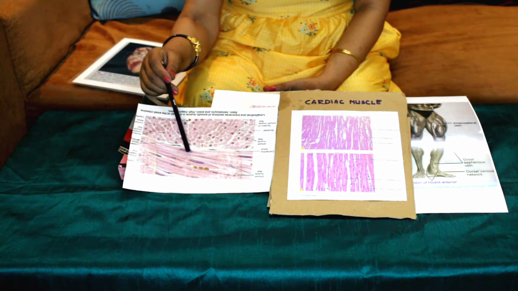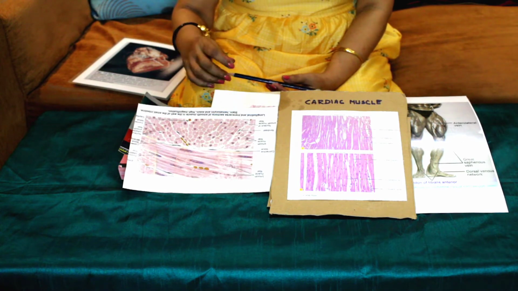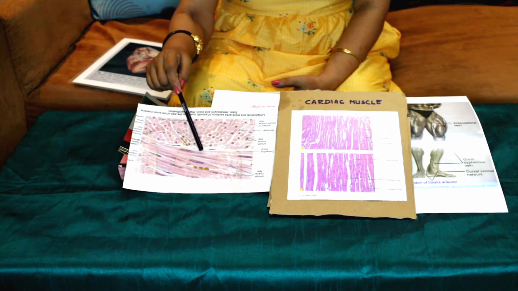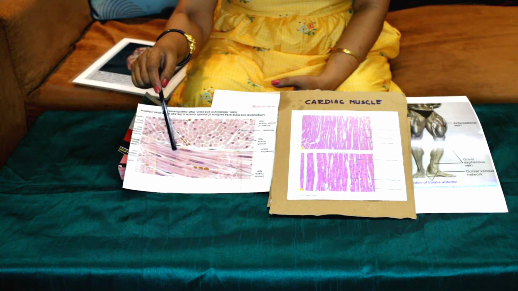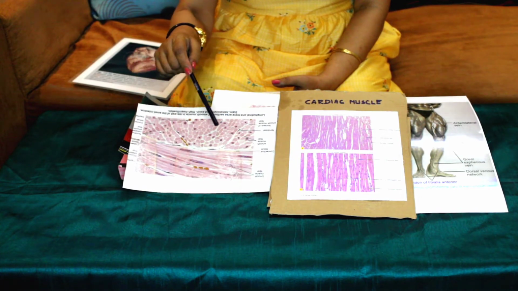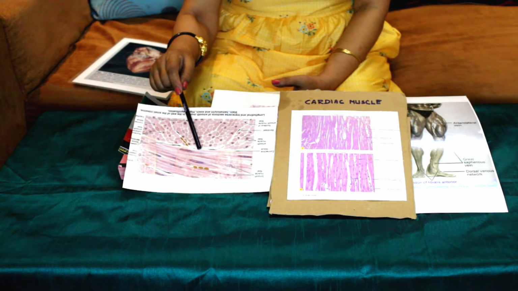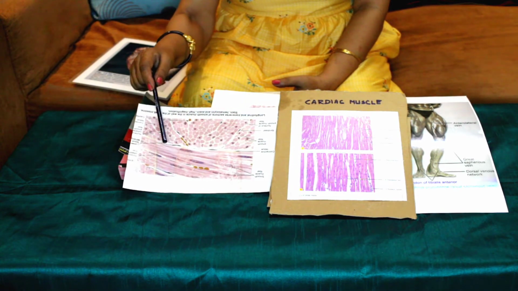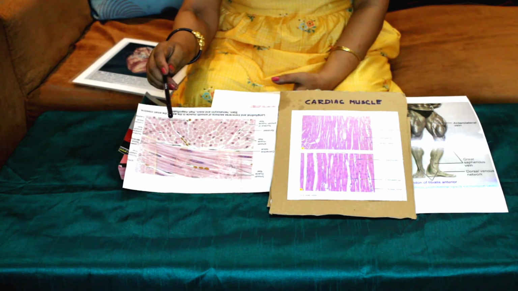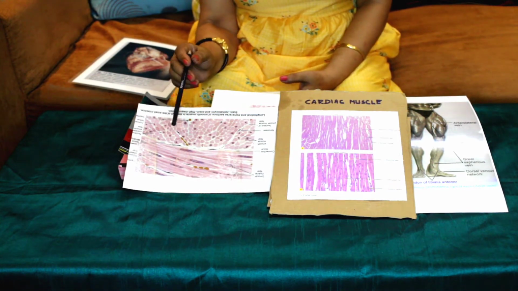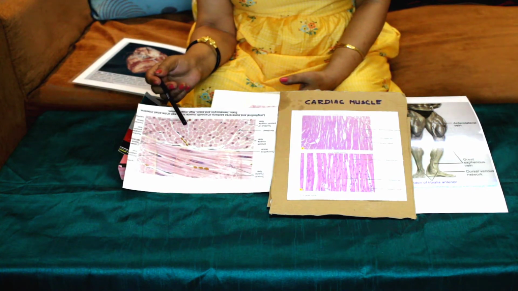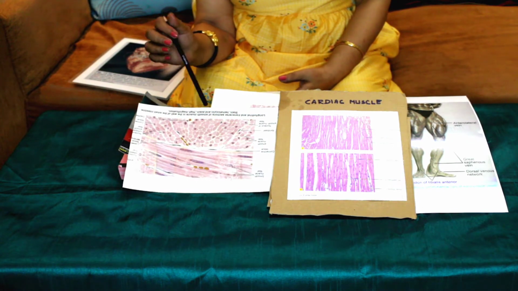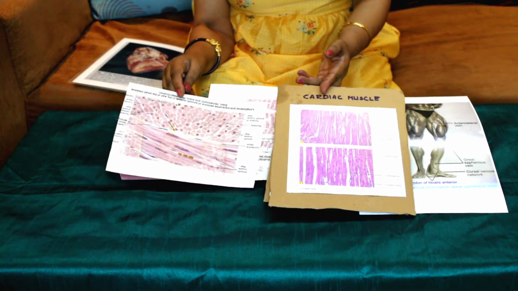So what is the function of this muscle? To propel the food from the mouth up to the lower end, that means the anus. So this is the voluntary muscle, the involuntary muscle. One is cardiac muscle, involuntary, another is the smooth muscle, that is involuntary in nature. You cannot control your stomach, you cannot move your stomach, you cannot control your heart, it is beating and beating. So these are the different types of muscles you will see in the body.